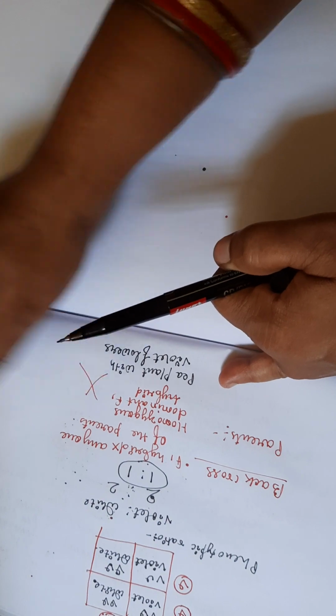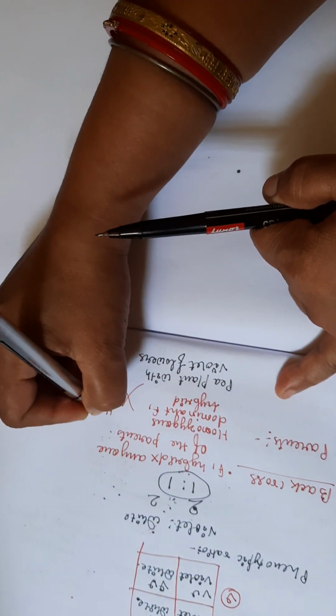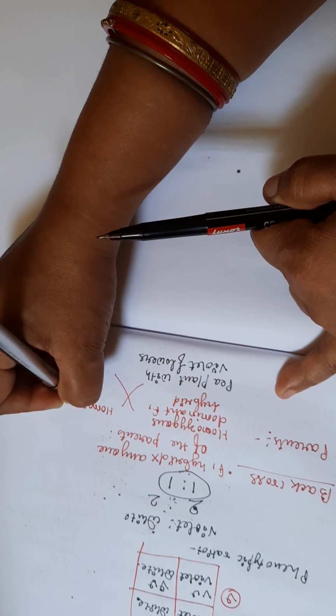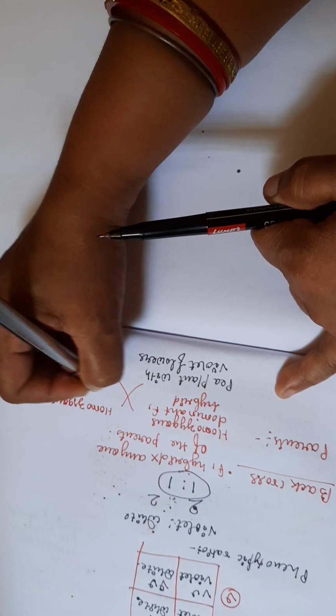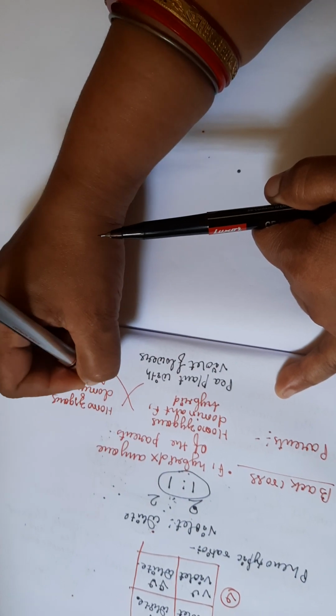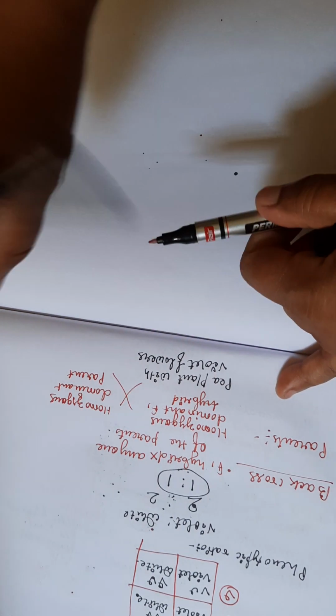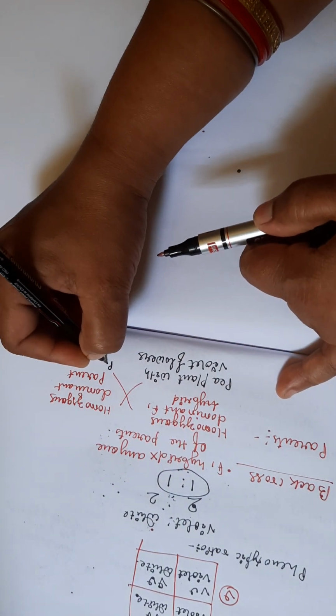That will be crossed with homozygous, because it is a back cross. Let me cross it with the homozygous dominant parent. The homozygous dominant parent is definitely a pea plant with violet flowers.